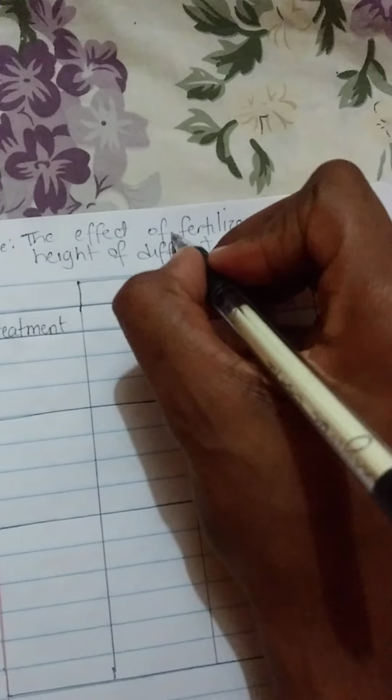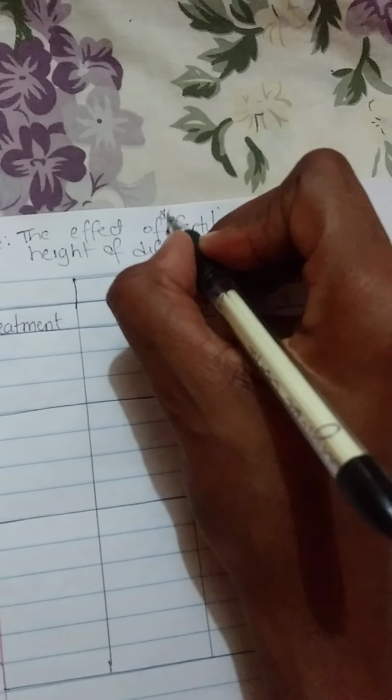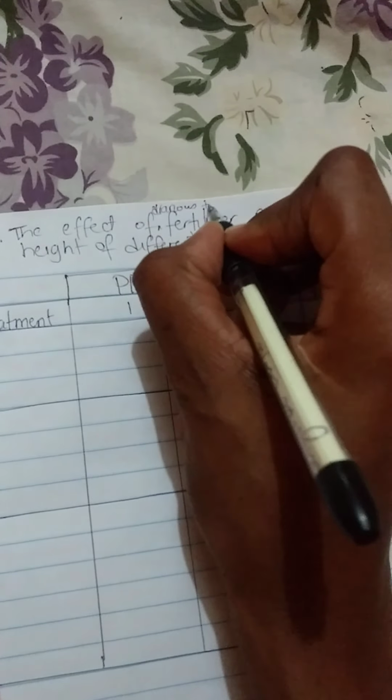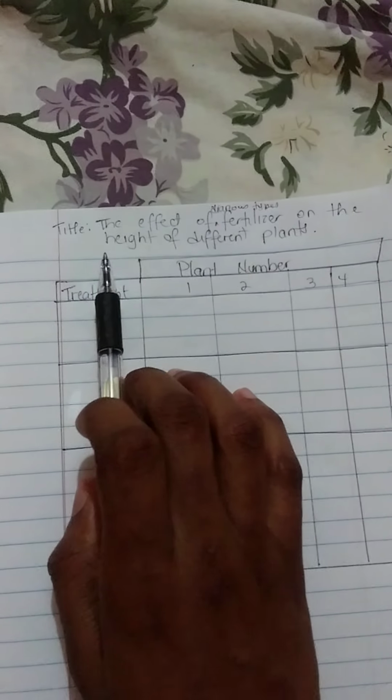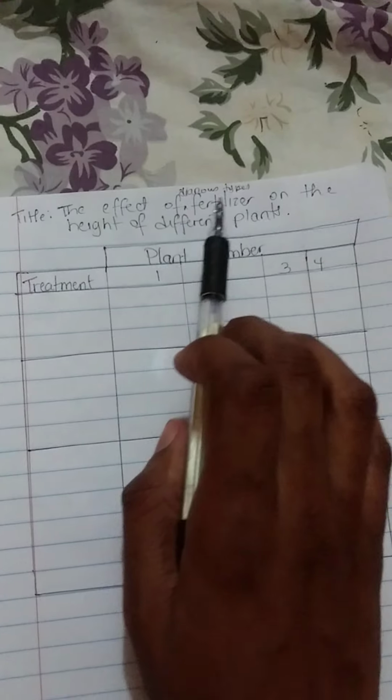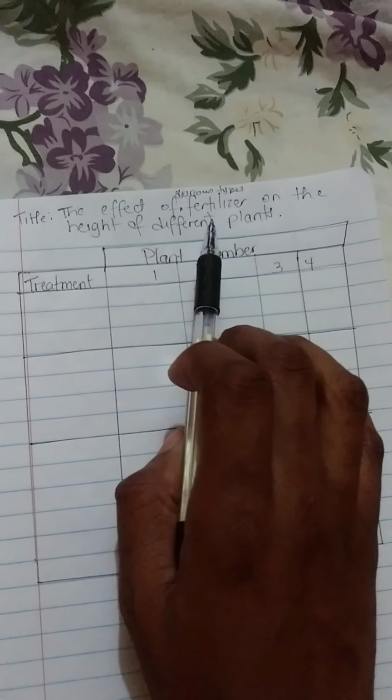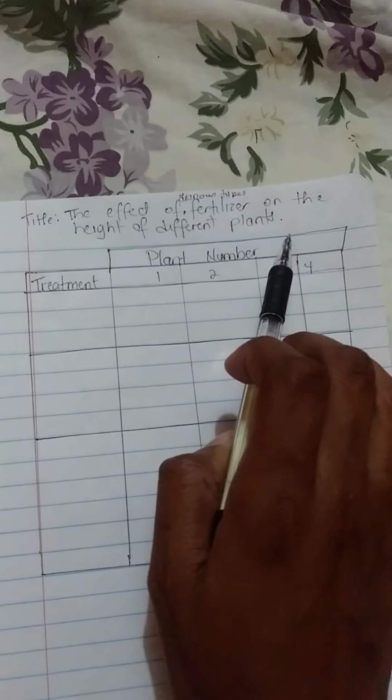The effect of various types of fertilizer. So let me just reread that. The title will be the effect of various types of fertilizer on the height of different plants.